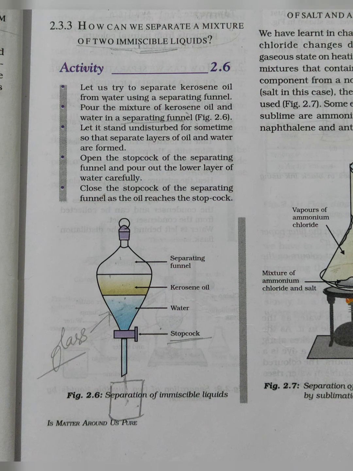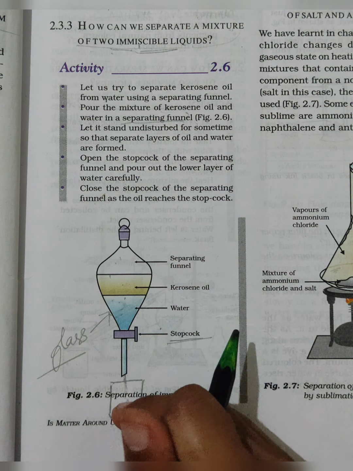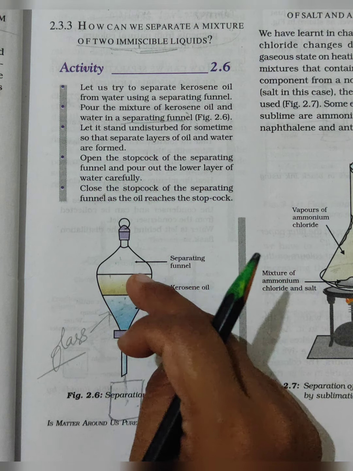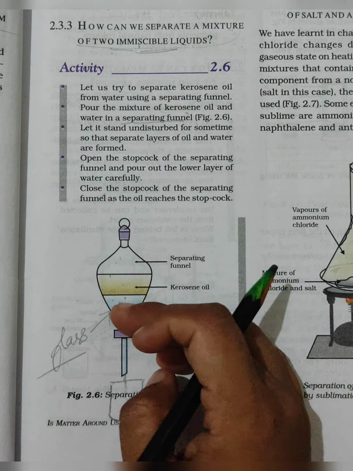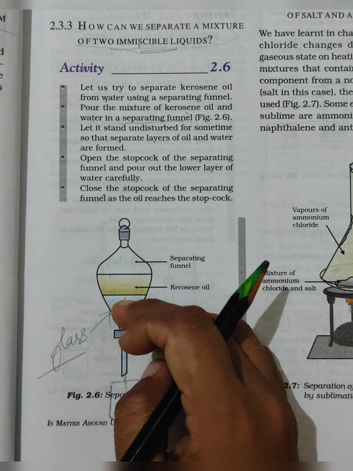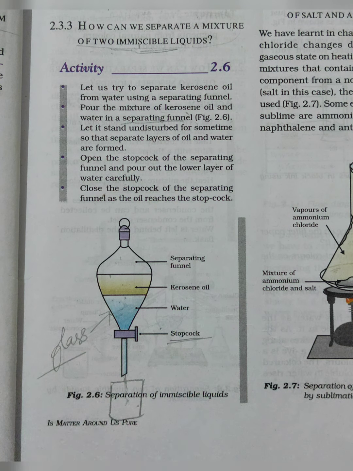So what we have done here is separated out water, and in this funnel what is left? Only the oil is left. This was our motive, to separate the two immiscible liquids. Here kerosene, being lighter, forms the upper layer, and water is heavier, that is why it forms the lower layer. So in this way we can separate oil and water very easily.